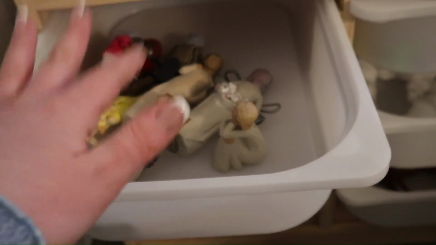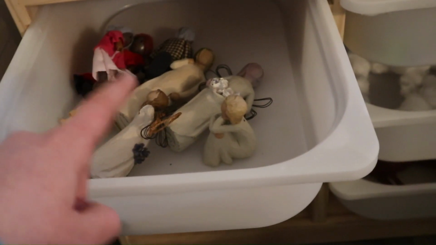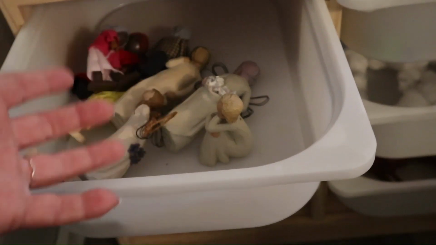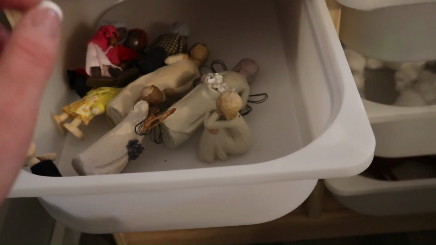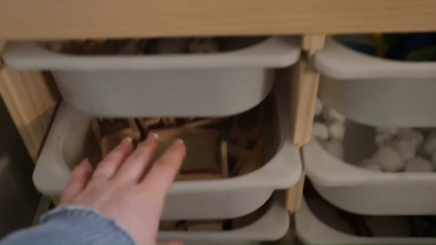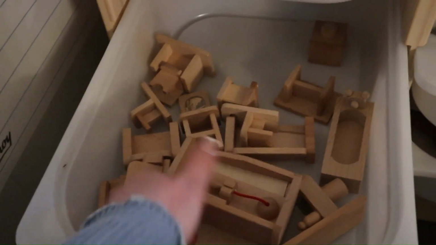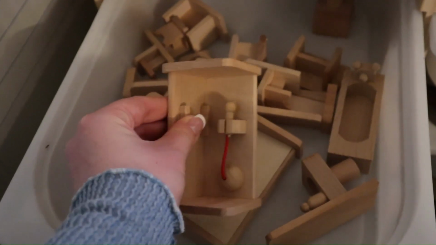They're going to use it for filling and dumping, which is wonderful, and we can do that, but with these materials I really want to target the age group I have, and so that means we don't need them fully full. Okay, drawer number 2, I have some dollhouse furniture, and this is all wooden.